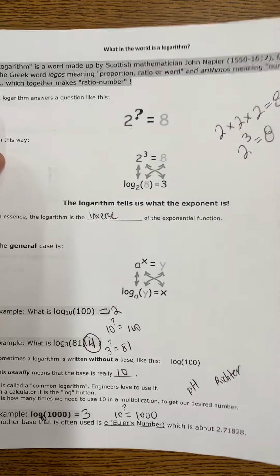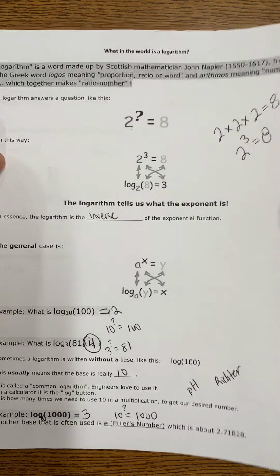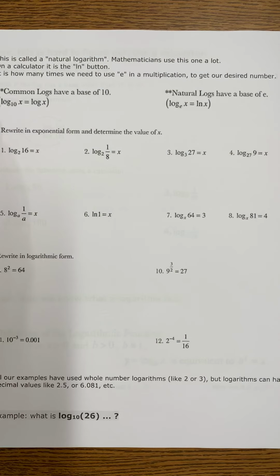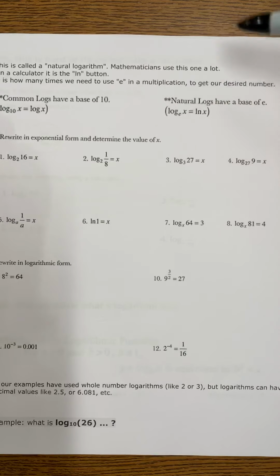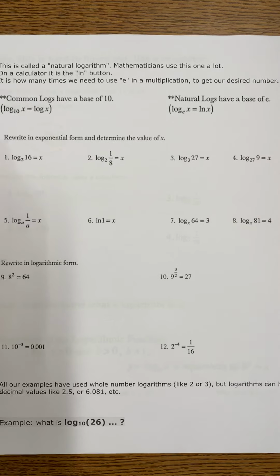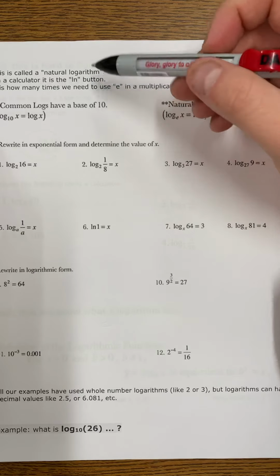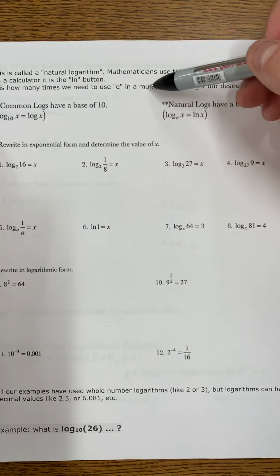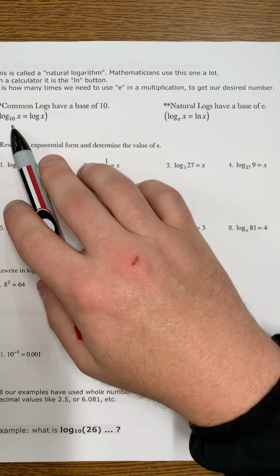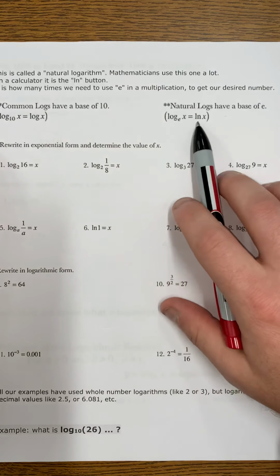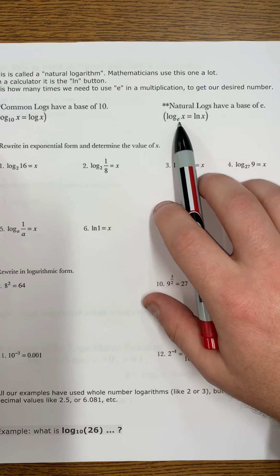Another base that's used is Euler's number, which is about 2.71828. It's a number very similar to pi. This is called a natural logarithm, and mathematicians use this one a lot. On a calculator, it's the ln button. So how many times do we need to use e in a multiplication to get a desired number? So if we don't write a base, the understood base is 10. If we write ln of x, the understood base is e.